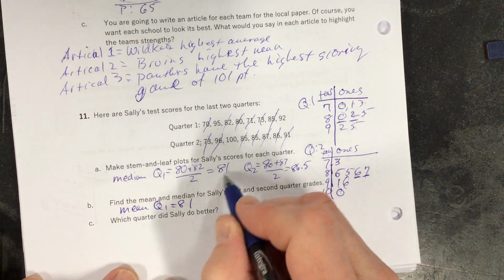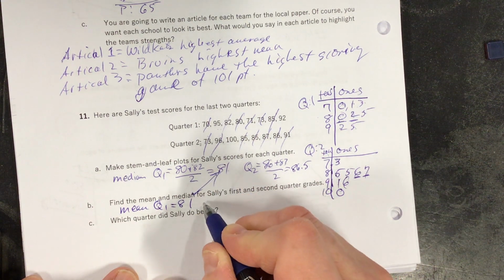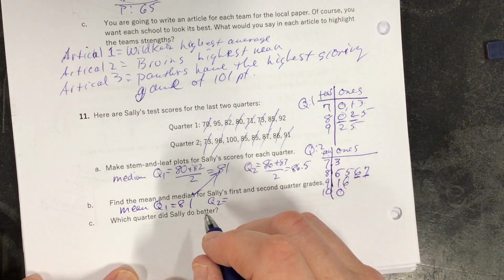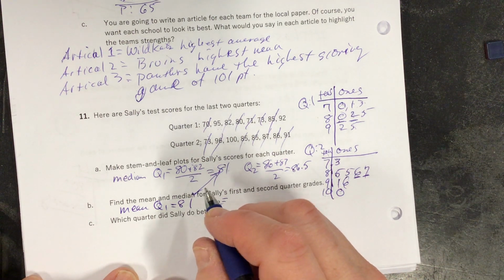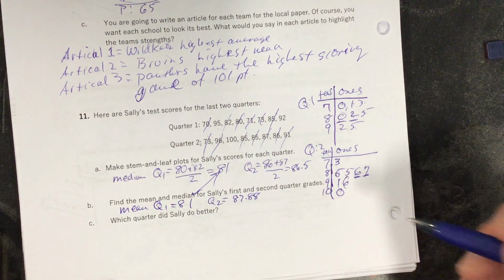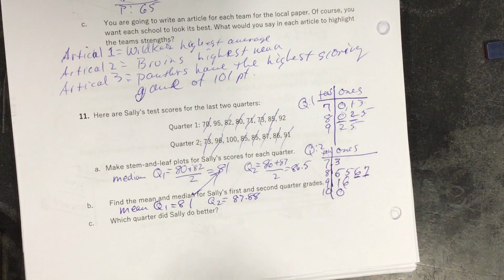And the median was 81. How about that? Same exact. The mean for quarter 2 is going to be 87.88. Okay? You're adding all of them together, dividing by how many there are, which is 8.